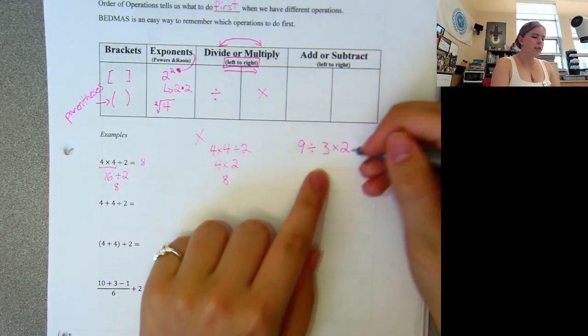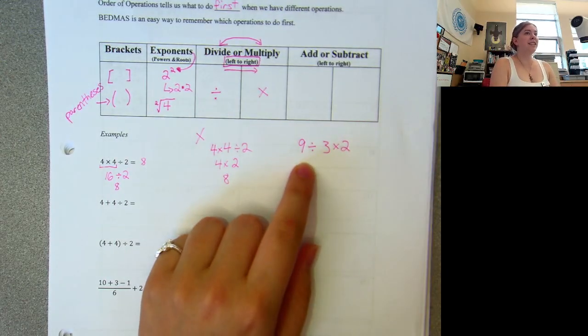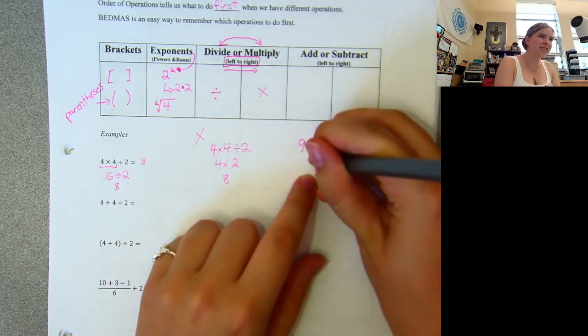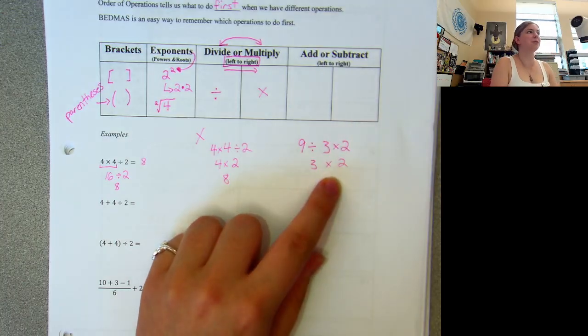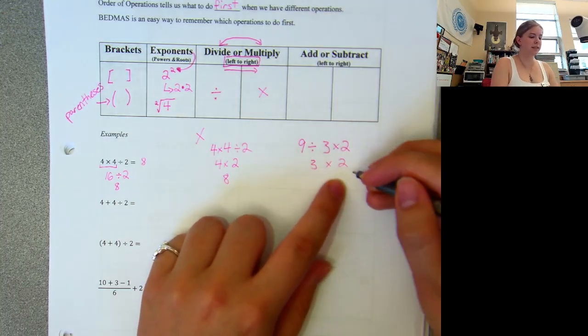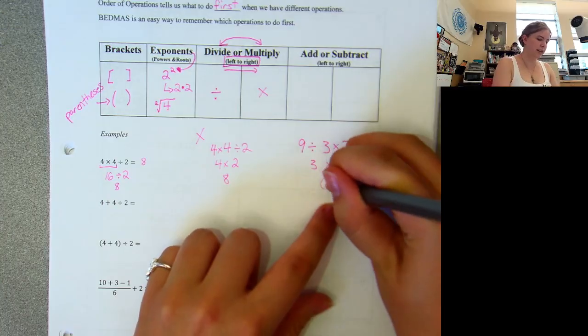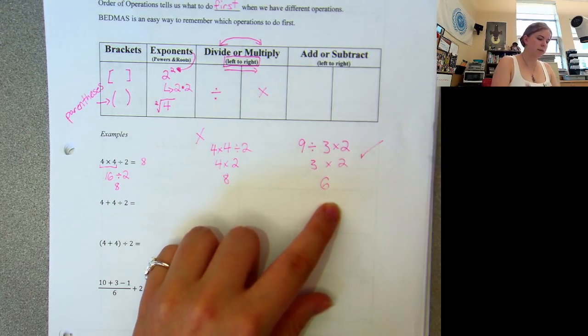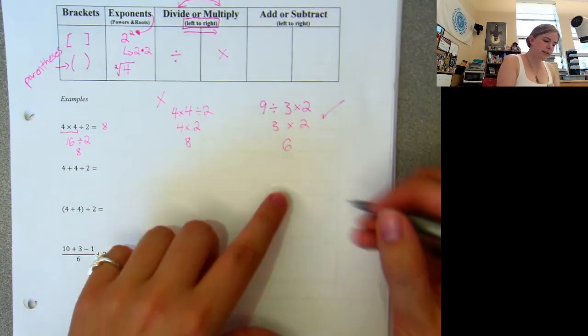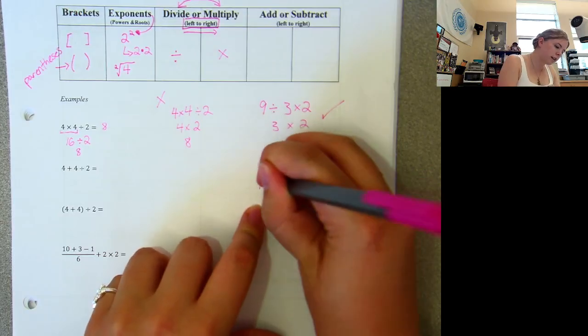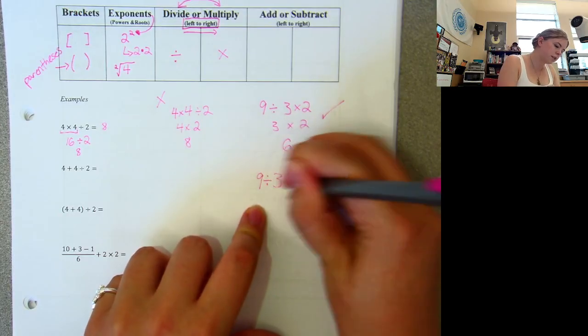So my first operation is going to be 9 divided by 3, which is 3. Yes, left to right. Well done. Then I bring down my times 2. So 3 times 2 is 6. Exactly. That's the correct way to do this. Now I'm going to say, okay, what if I want to do it the opposite way? Just for funsies.